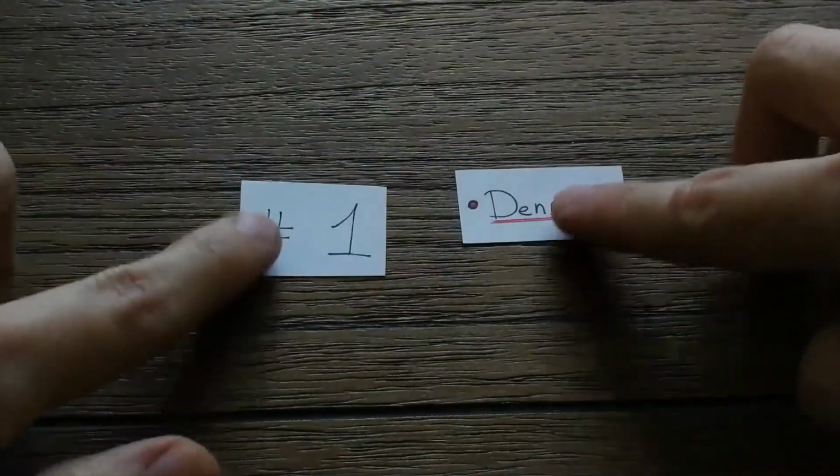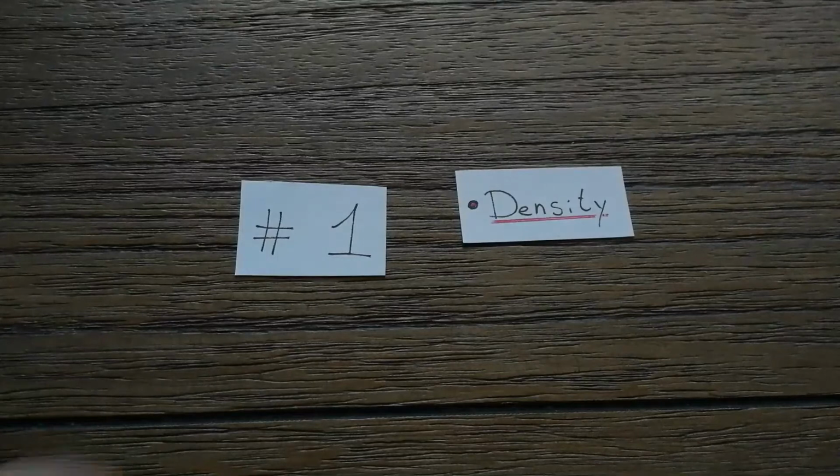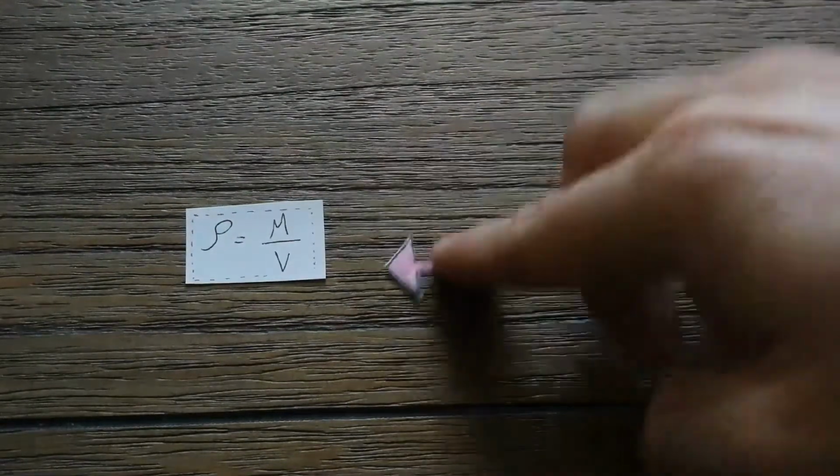The density means the mass per unit of volume of a material, and it's represented with the following equation, where m means the mass of the fluid and V the volume. The units of measurement are kilograms per cubic meter.